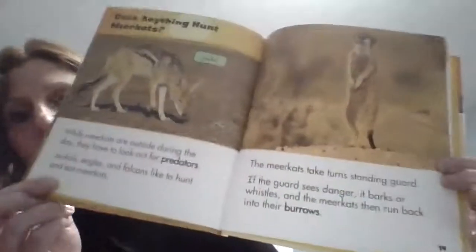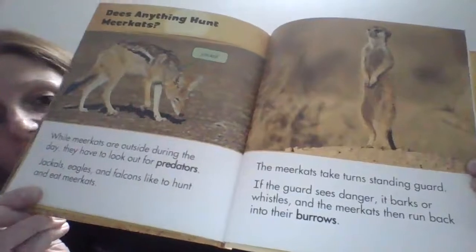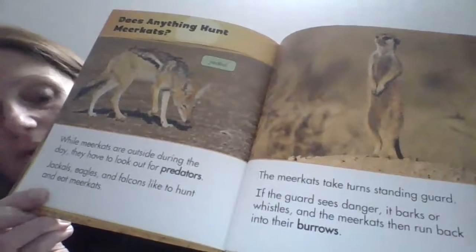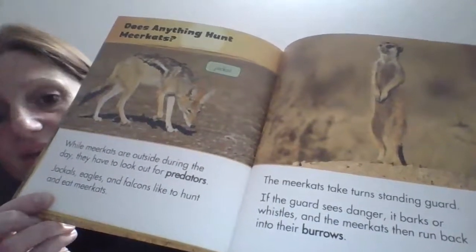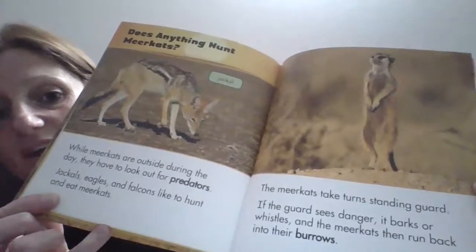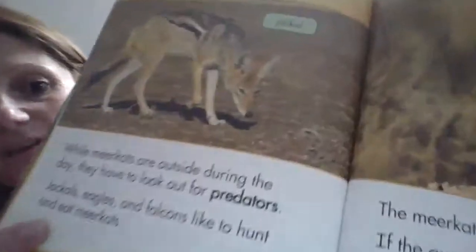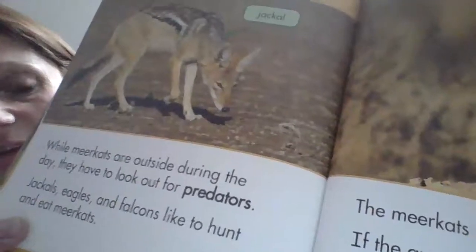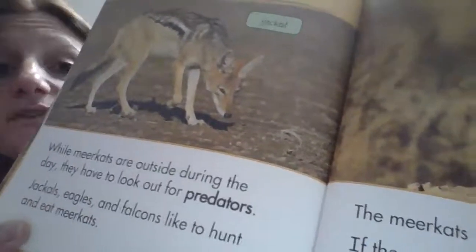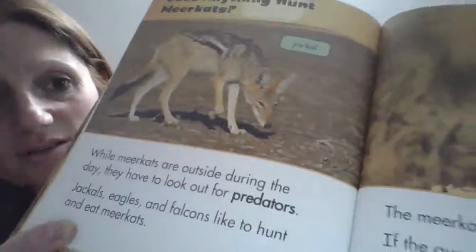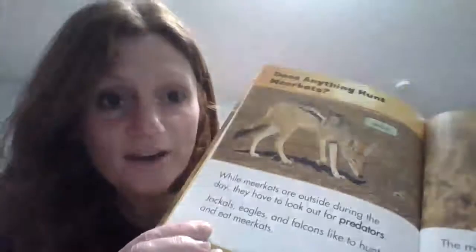Another thing that you're going to find in nonfiction texts are bold words. For example, on these 2 pages, can you see the bold words, the words that stick out? One of the words is predators, and another word is burrows. Those words are bold on purpose so that the reader knows those are really, really important words. It also means that we can find those words in our glossary. So let's take a peek in our glossary and see if we can find predators and burrows.